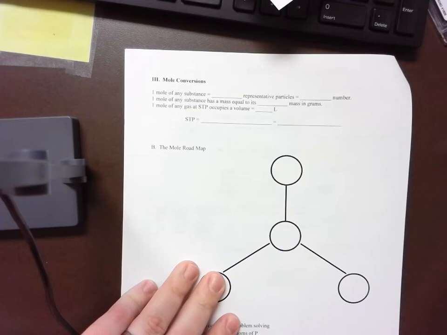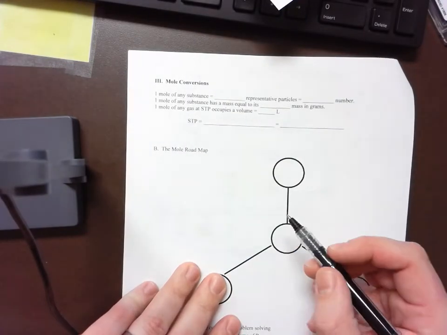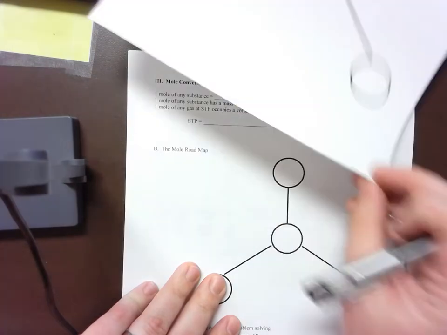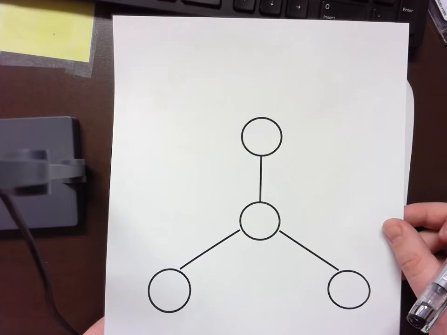Flip lesson for the next part of the notes. So what we're going to do is first I'm going to go over the top part of your notes. Your mole map is here, but I'm going to give you a copy of your mole map in order to go through it together, and we'll fill it out together.